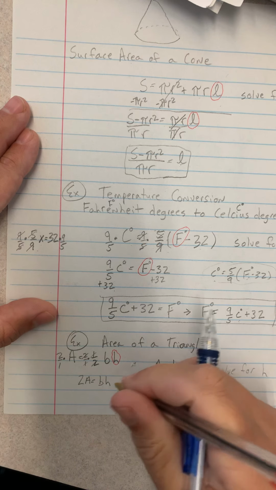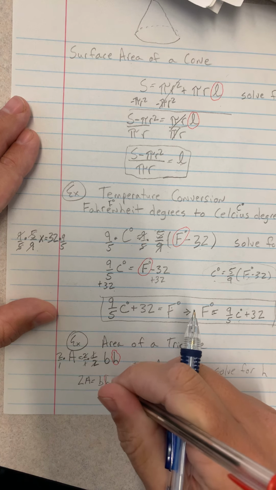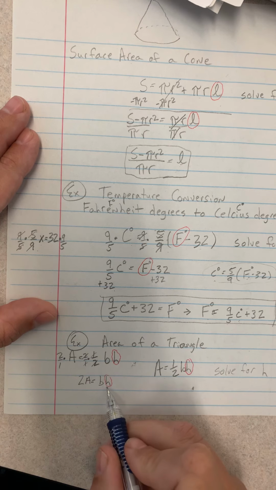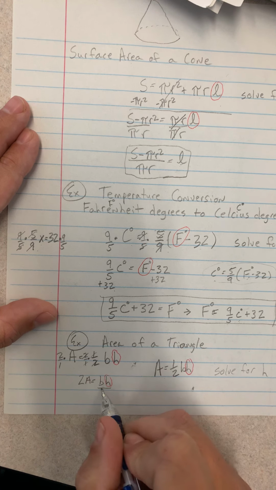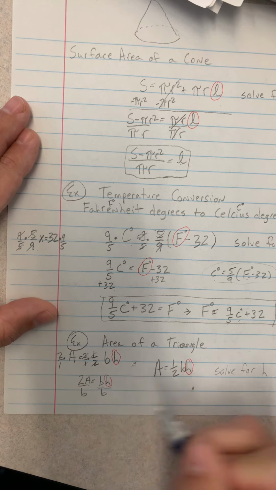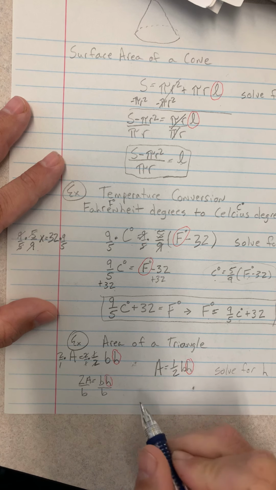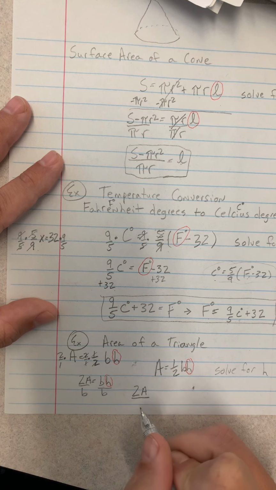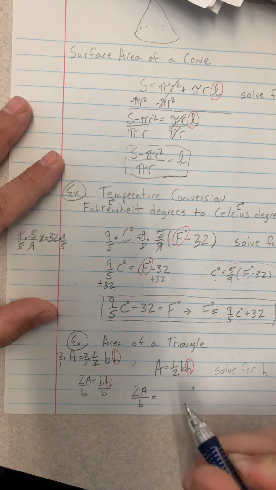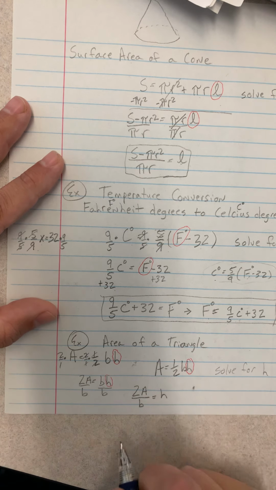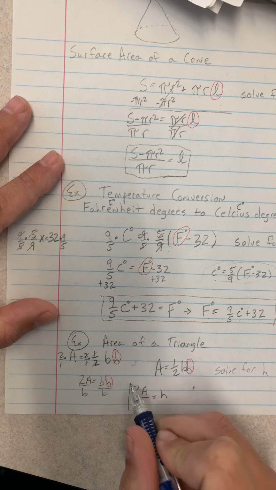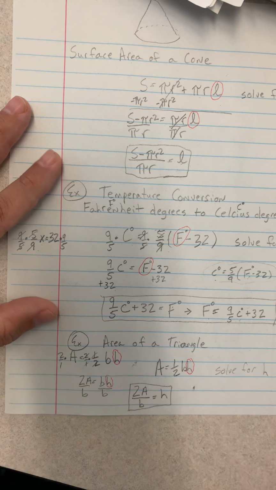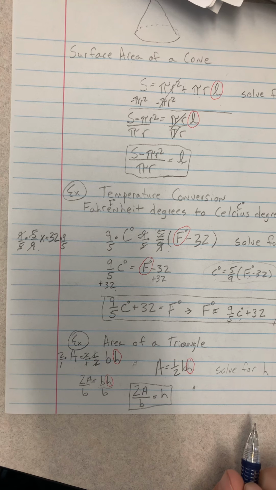You are looking to get this h still by itself. h is being multiplied by b. I will divide both sides by b. That means 2 times the area divided by the length of the base of a triangle is equal to the height of the triangle. And I have my answer.